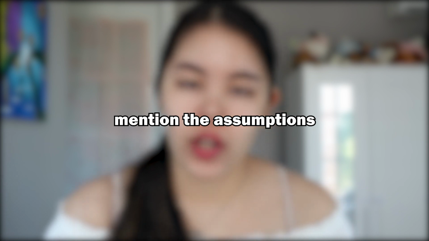Next, you also need to make sure to mention the assumptions that you're going to make. Don't assume that your interviewer can understand everything that you're saying. And again, let me remind you that the whole purpose of this interview is to understand your thought process and your understanding of the subject. So if you mention your assumptions, they can understand that you have an idea of what to expect, and they can see your logical progression.